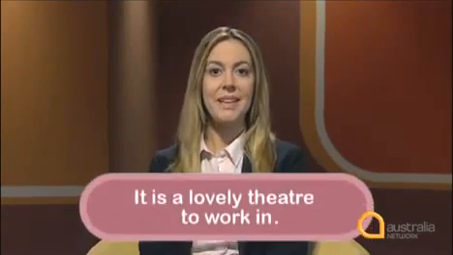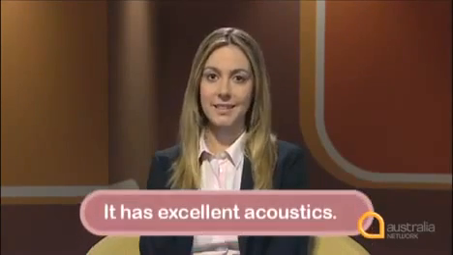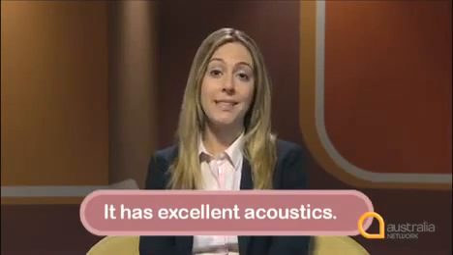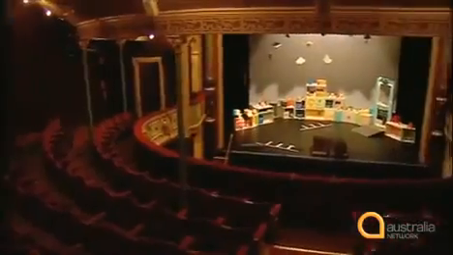You tend to use simple sentences for straightforward information. It is a lovely theatre to work in. It has excellent acoustics. You can add detail, but the idea is not complicated. Listen again. It's a classic three-tiered horseshoe-shaped auditorium.